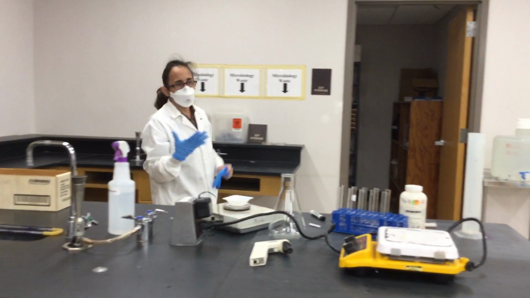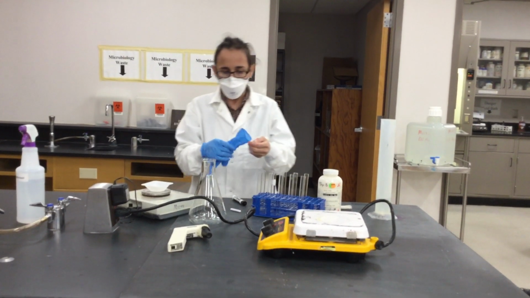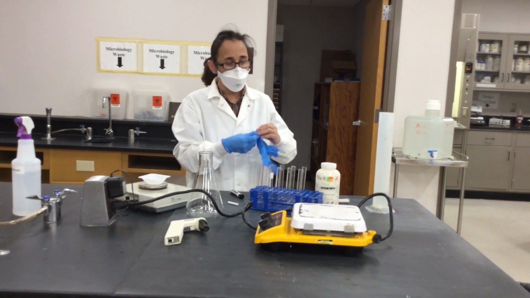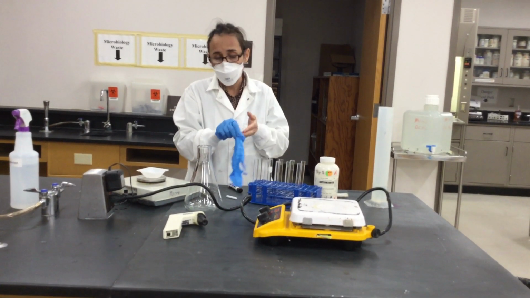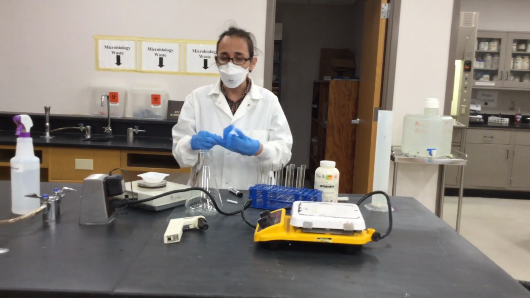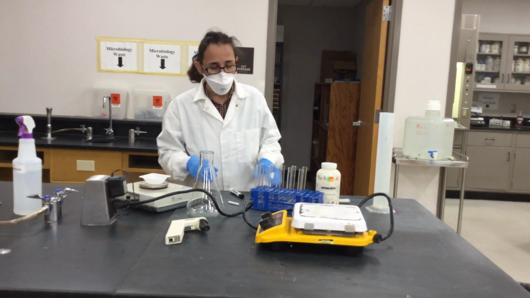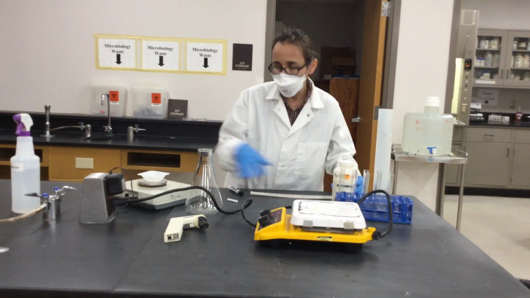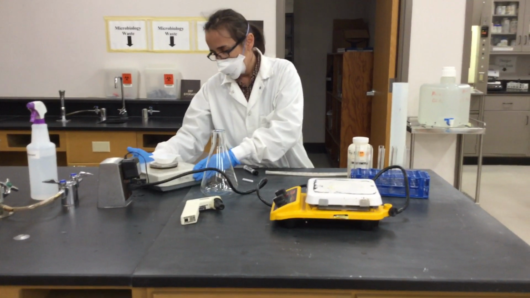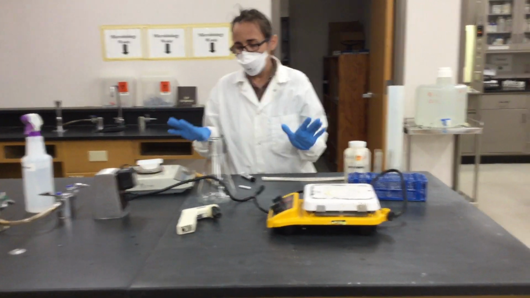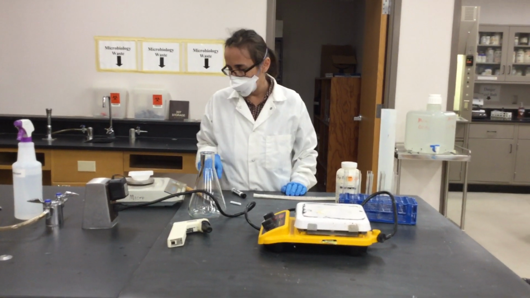In this case, you don't require, for now, to have a sterile area because this media, as you're preparing, is not sterile. So you don't need to have your Bunsen burner on or your aseptic technique in here. So we will have the following material to prepare media.